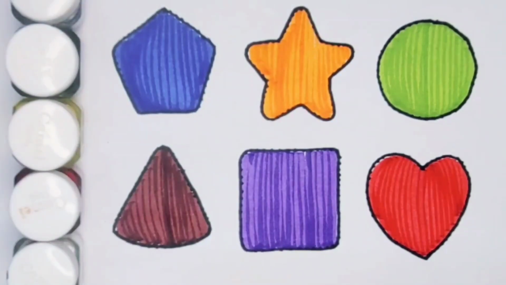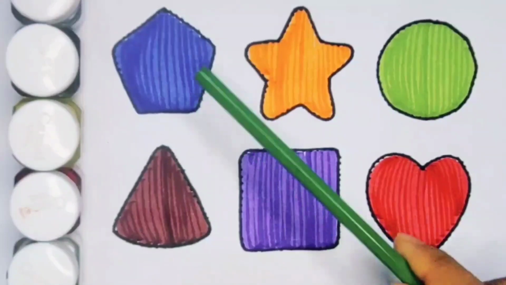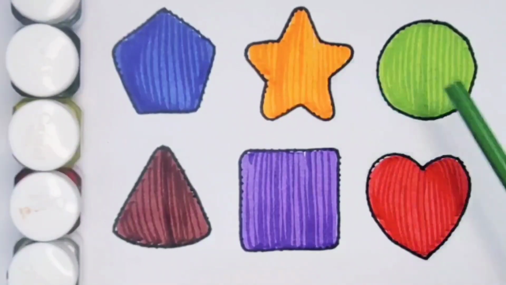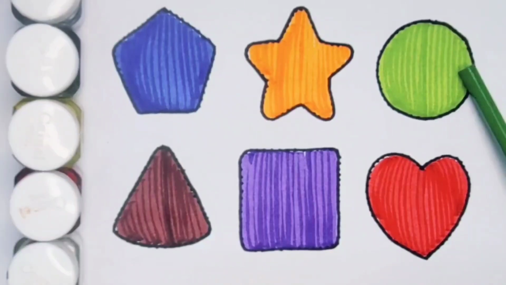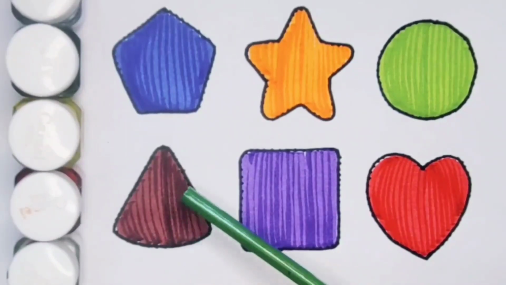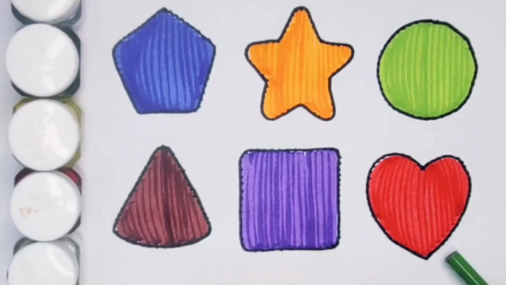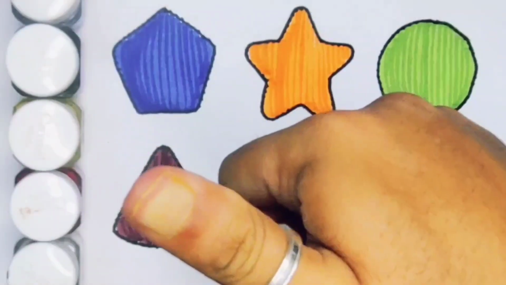What we learn? We learn blue color, pentagon, orange color, star, green color, circle, chocolate color, triangle, purple color, square, red color, heart.